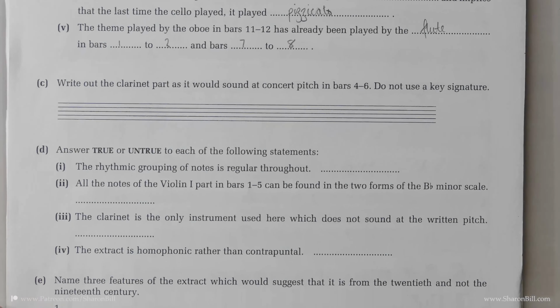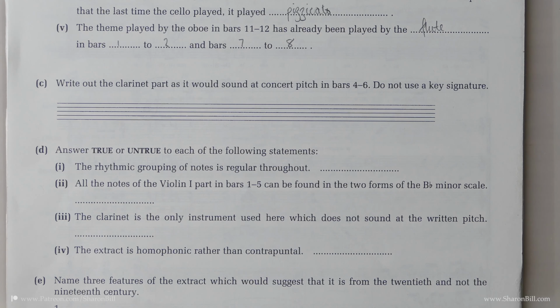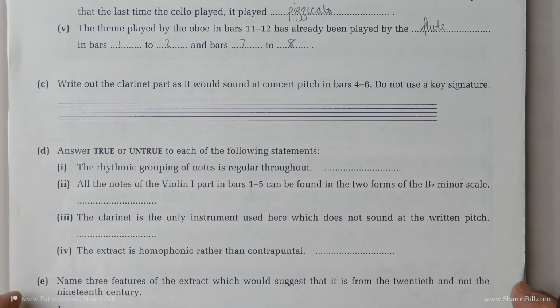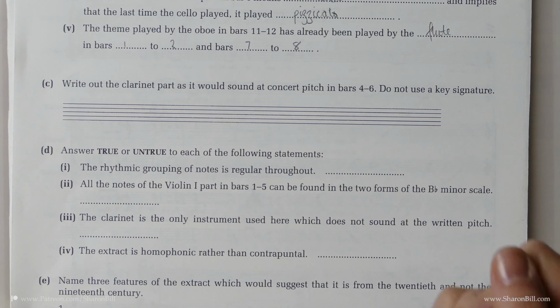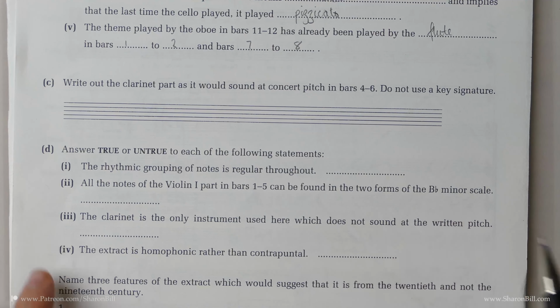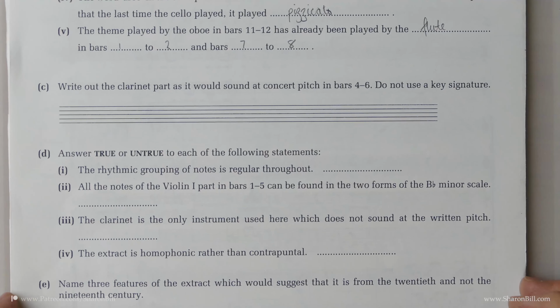So let's do that. We get a little bit of transposing practice here. We're asked to write out the clarinet part as it would sound at concert pitch in bars 4 to 6. No key signature is required, but we're going to have to bear in mind if there were a key signature we will have to apply that as accidentals. Basically a simple transposition exercise exactly as you would have had back in grade 5.